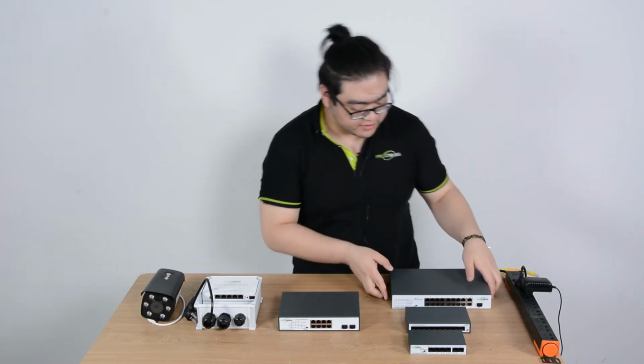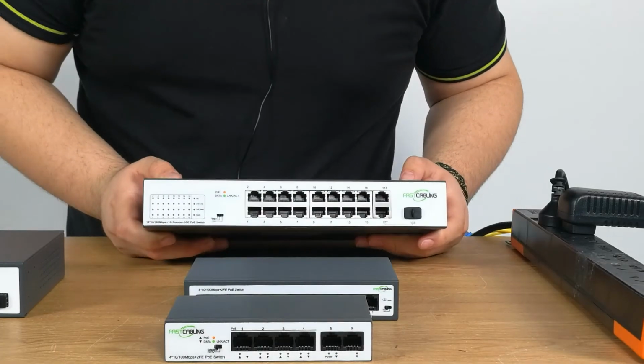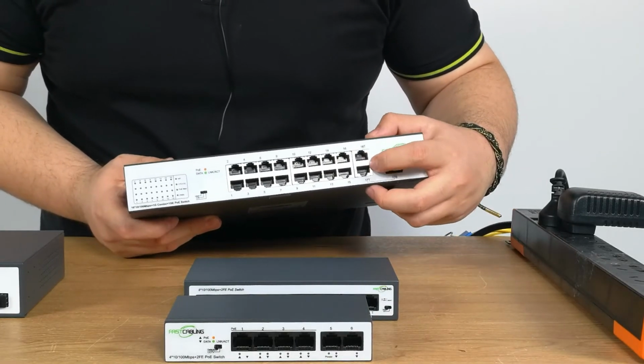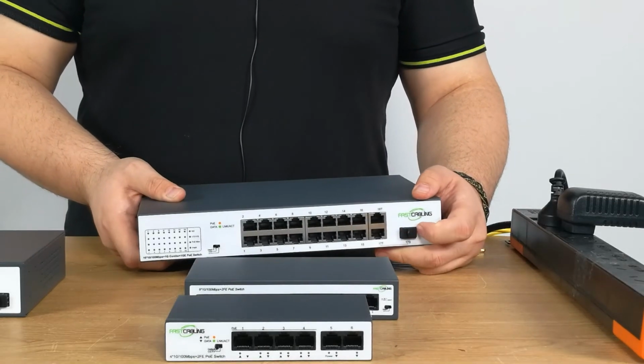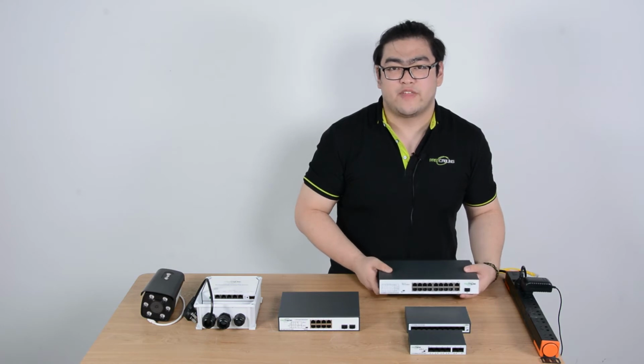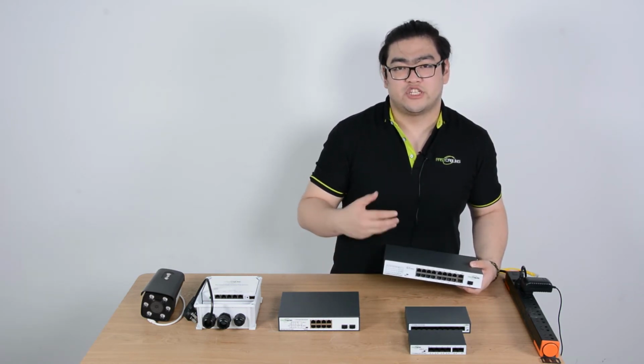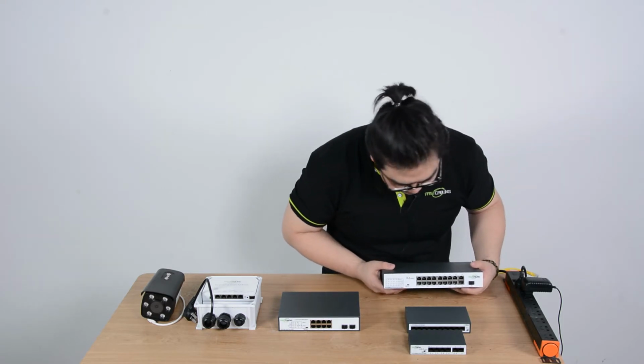Now let's take a look at the biggest one here. The biggest one here has 16 ports and also has 2 uplink ports. These still supply gigabit bandwidth because a lot of devices will connect to it. This means there's a chance of massive data flooding in once in a while.